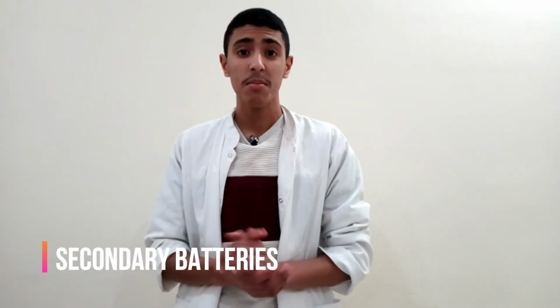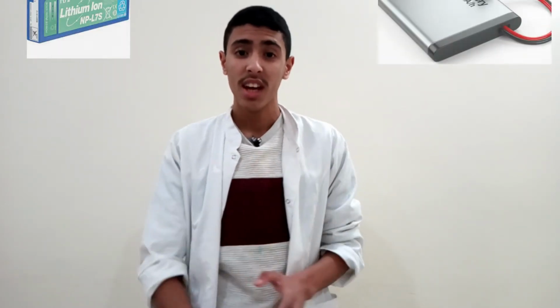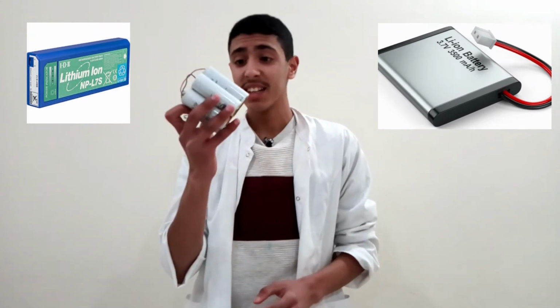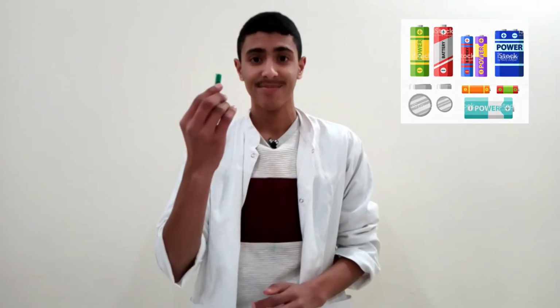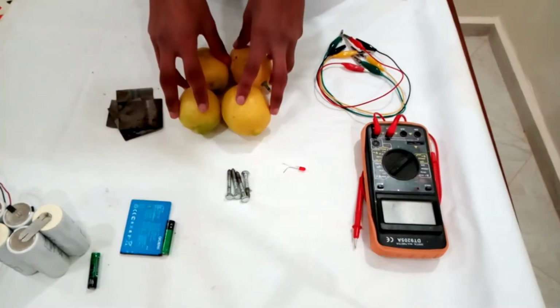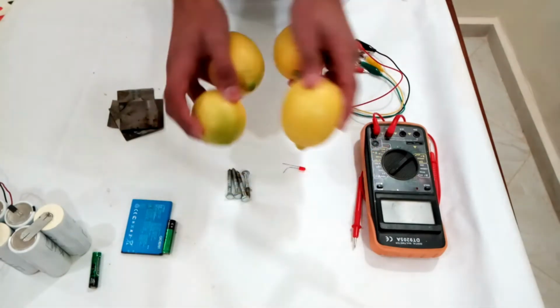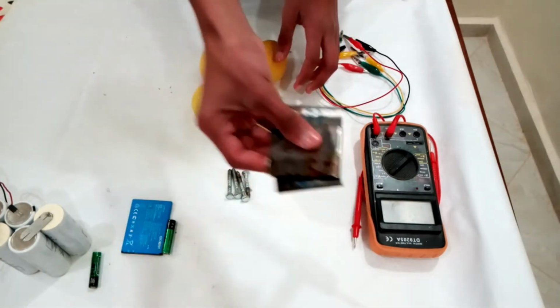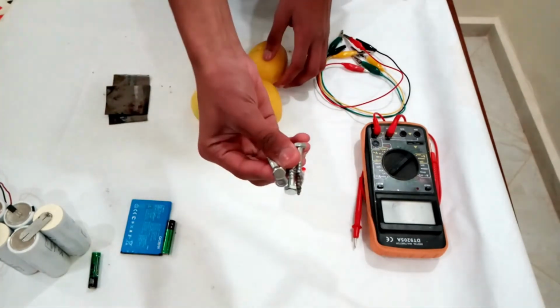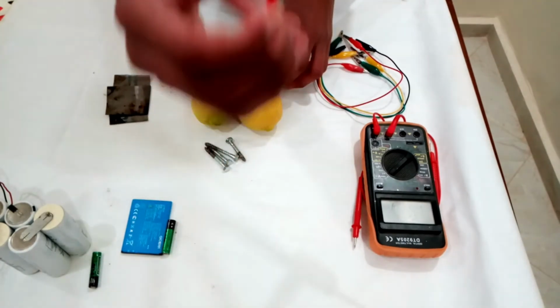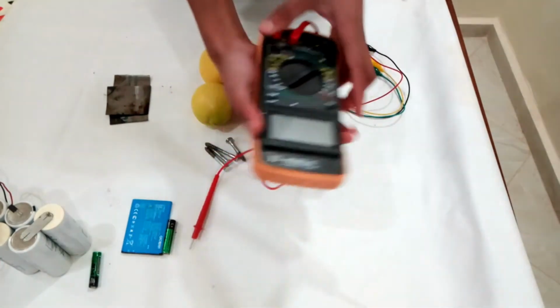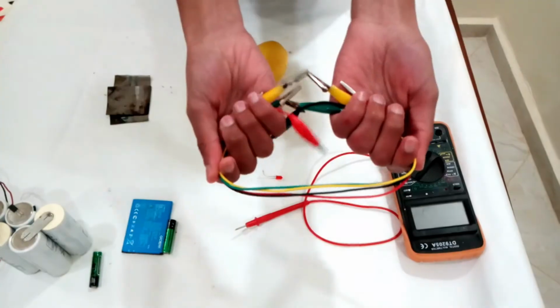Welcome to my lab. As you know, there are two types of batteries: secondary batteries that can be recharged, like this lithium-ion battery, and primary cells that cannot be recharged, like this. To demonstrate how this works, we can create our own battery using only a lemon, zinc, iron, an LED light, a multimeter, and finally some wires.